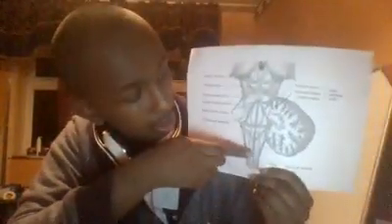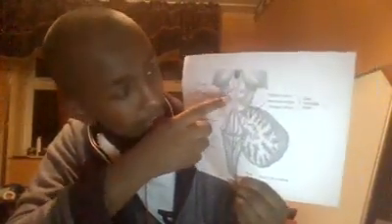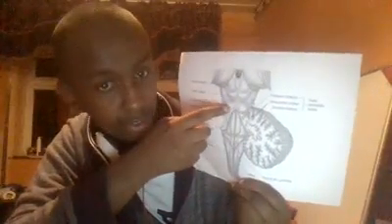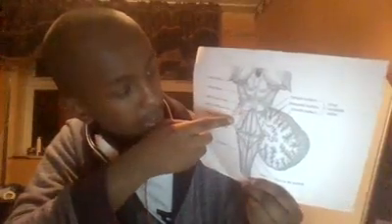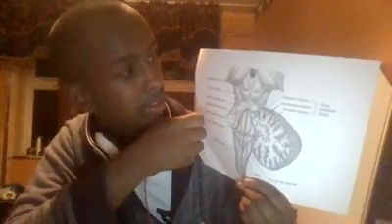There's the medulla oblongata, and there are the superior colliculi and inferior colliculi. This is the superior cerebral peduncle, middle cerebral peduncle, inferior cerebral peduncle. This is the cerebellum.